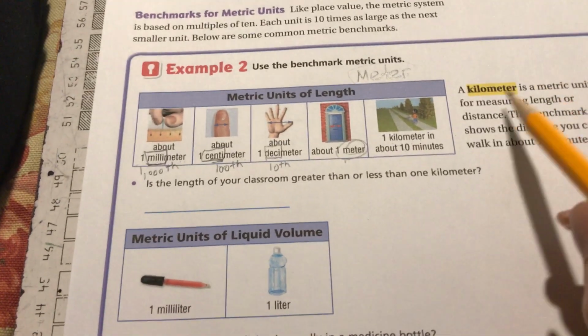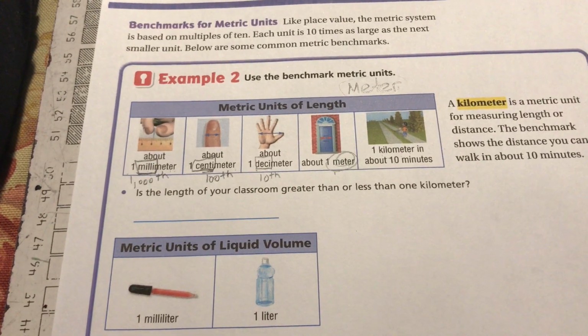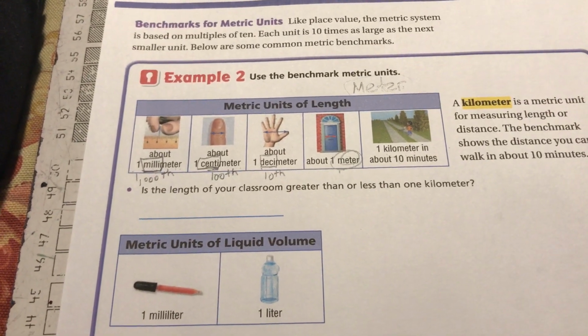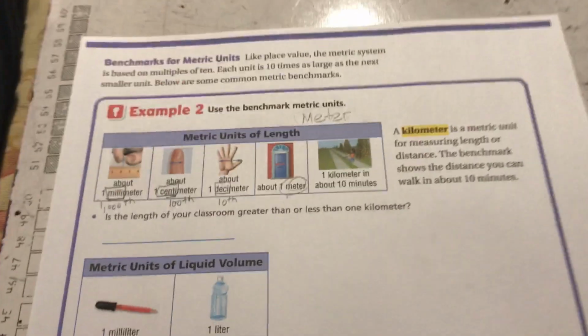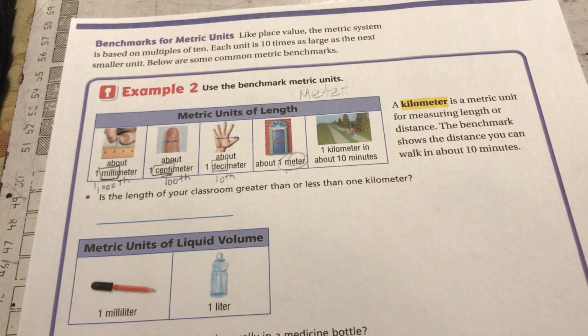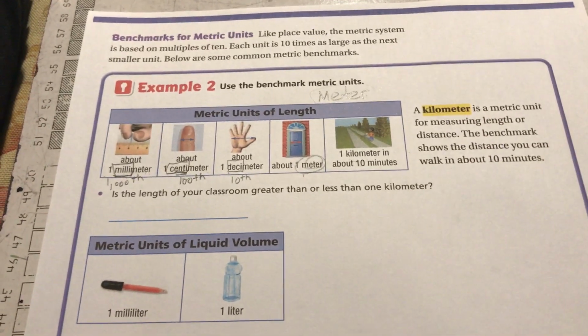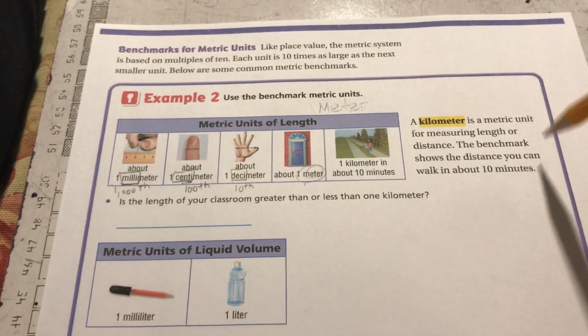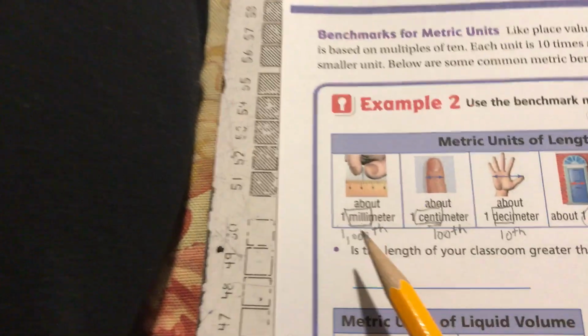Okay, and it says here a kilometer is a metric unit for measuring length or distance. The benchmark shows the distance you can walk in about 10 minutes. So that kind of tells me that a kilometer has to be less than a mile, right? Because if I can walk this in 10 minutes and I can walk a mile in 20 minutes, this must be less than a mile. But we'll find that out later. But let's go back and take a look at this.